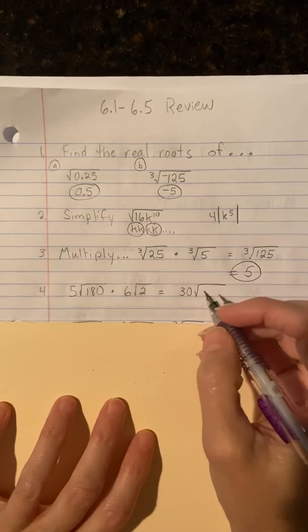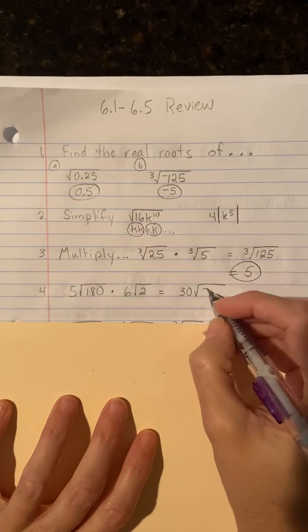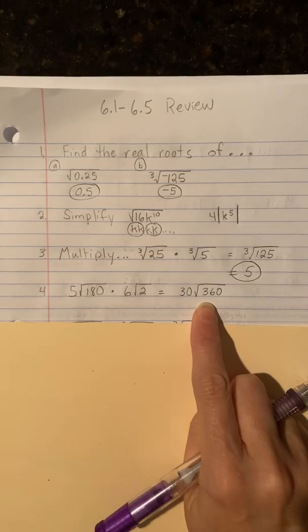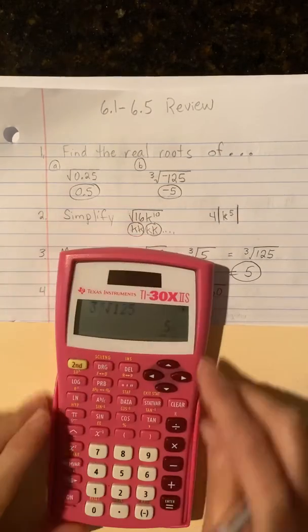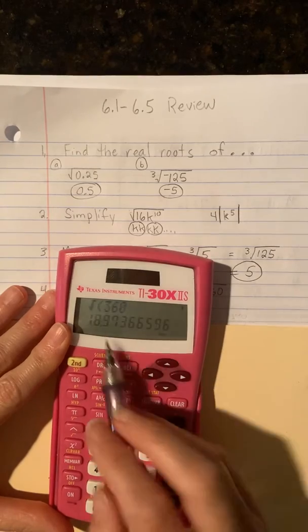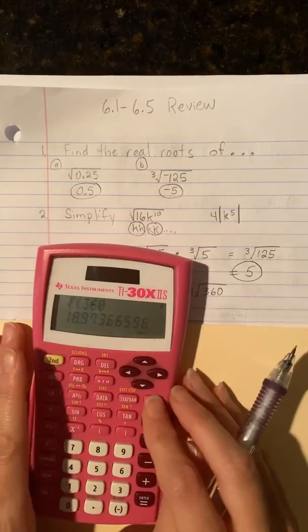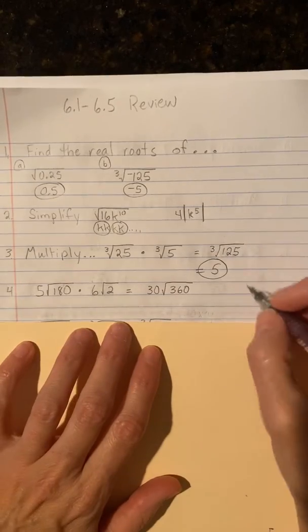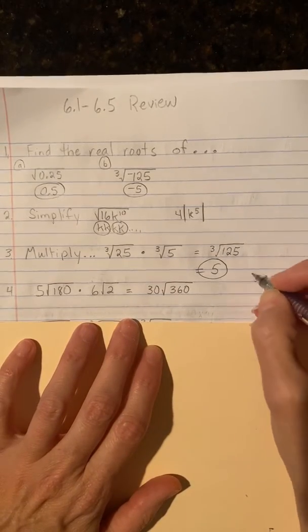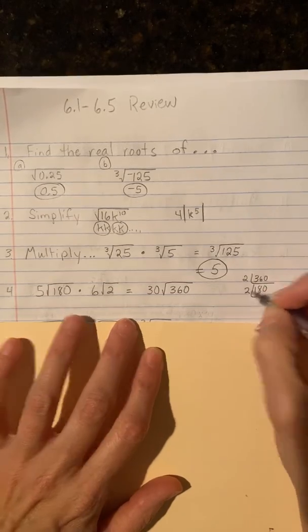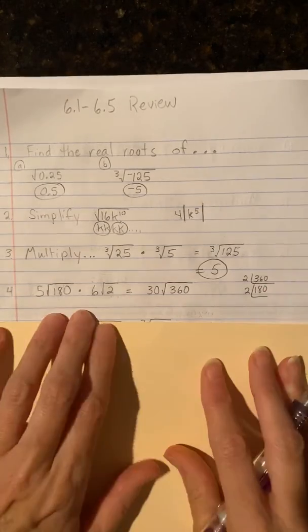180 times 2 is 360. And then this, I would check it to see if it's a perfect square, but that thing is not. See, you would get this ugly decimal, which we do not want, okay? That's what tells me I have to do the whole breakdown, look for twins thing. So over here, 360, 2 goes in there, 180, and I knew that, 2 times 180.